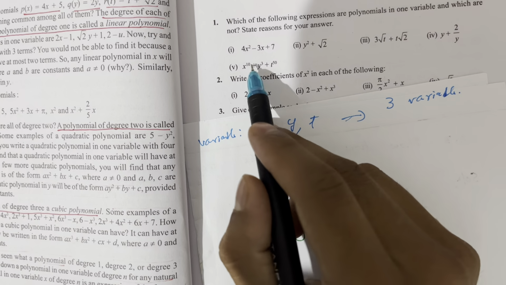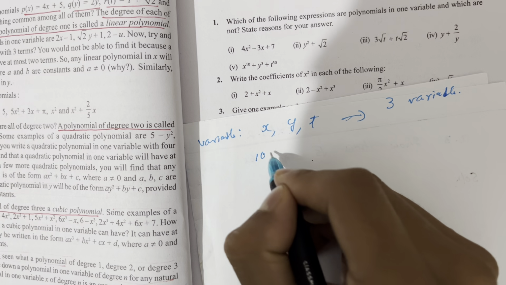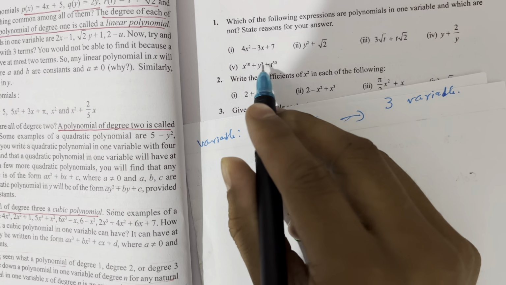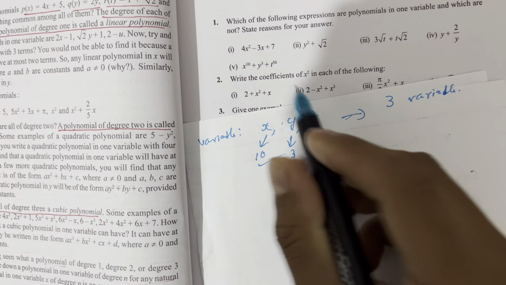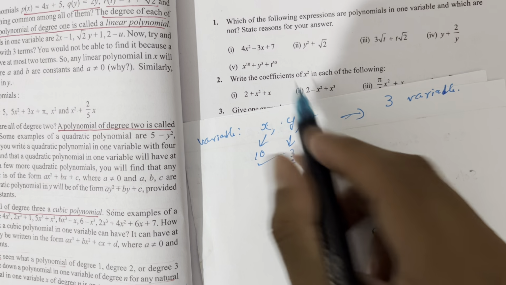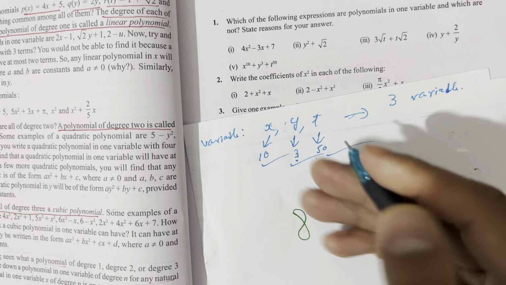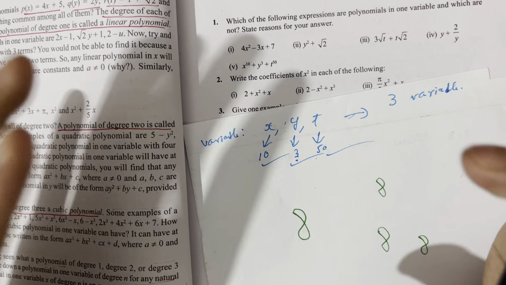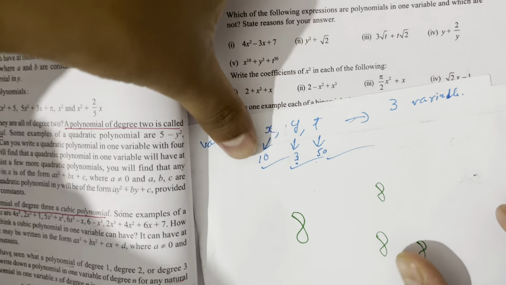So now you check the power. Here we have power 10, the power of x is 10. 10 is a whole number. Okay, y power here we got 3. 3 is a whole number. And then t to the power 50. 50 is a whole number. Because whole numbers start from 0, 1, 2, 3, and then continue on. Clear now? So this is a polynomial in 3 variables.